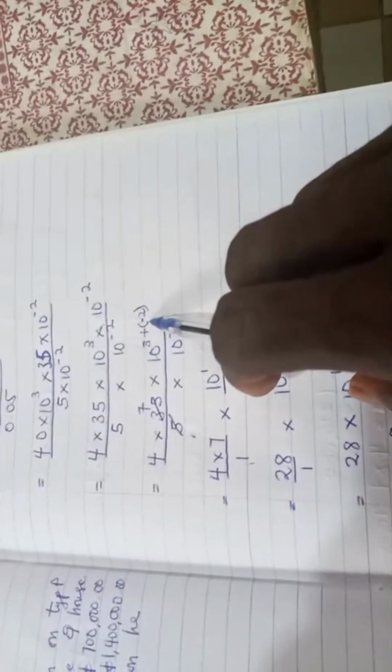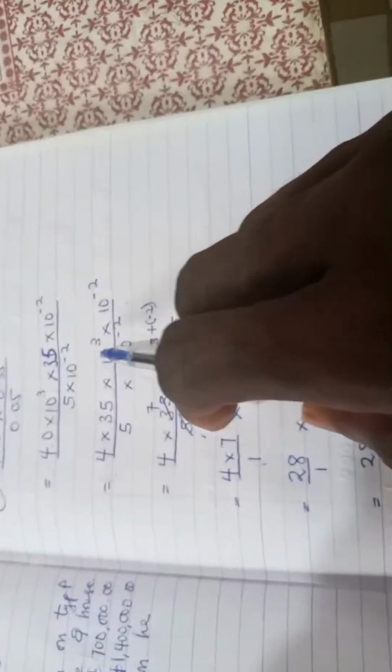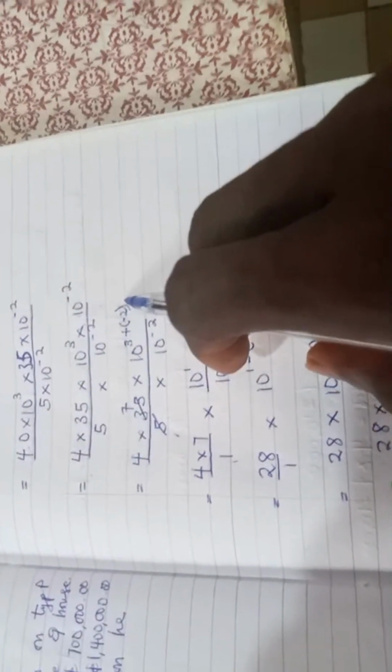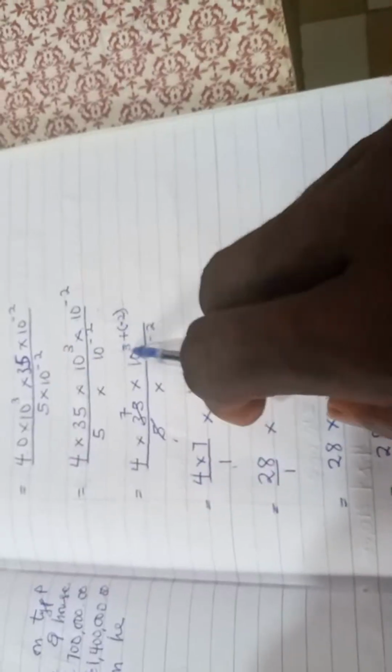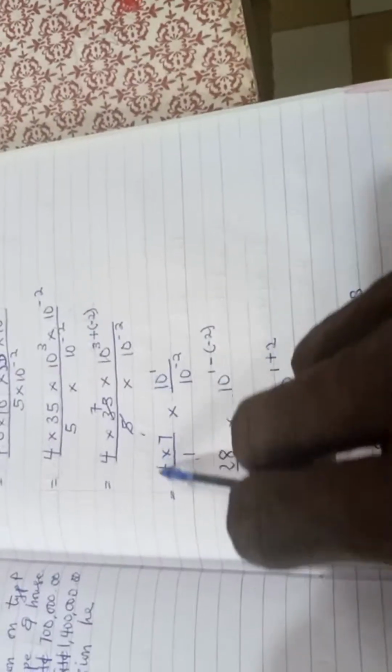Then with the indices, looking at this side after grouping the like terms, we know based on the laws of indices, the first one says that when you multiply and the bases are the same, you just have to add the powers. So we've added the powers here because the bases are the same and we are multiplying. So that is going to give you 10 raised to the power 3 plus negative 2. Working the powers here, we are going to get 10 raised to the power 1. Remember, we are working for the numerator.